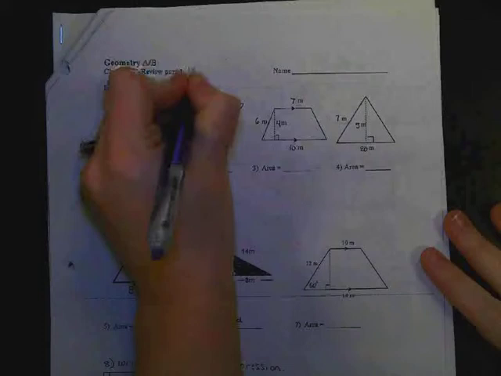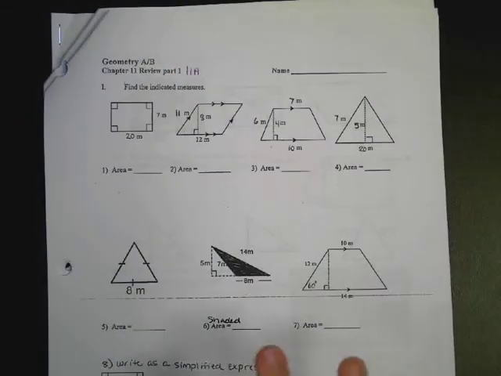Alright guys, this is part 2 of our review. We're going to do chapter 11A, and I'm going to do the odds. So number 1, the shape is a rectangle.